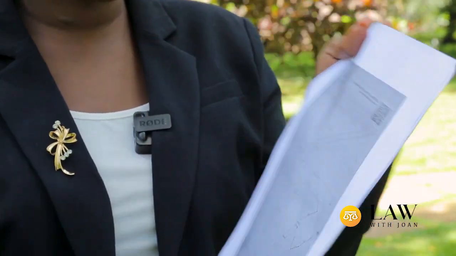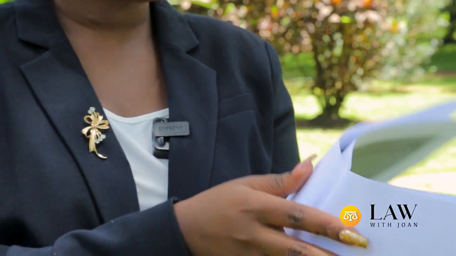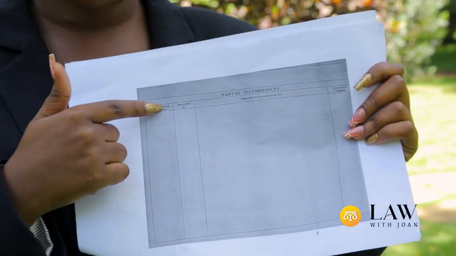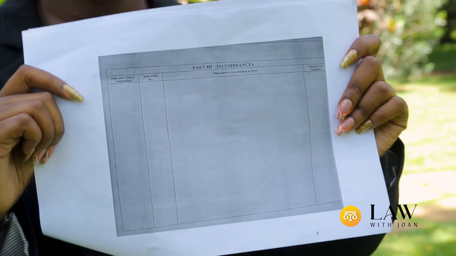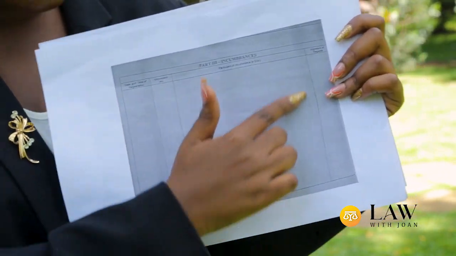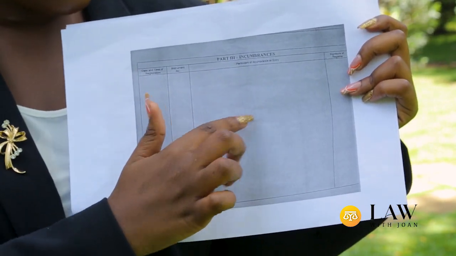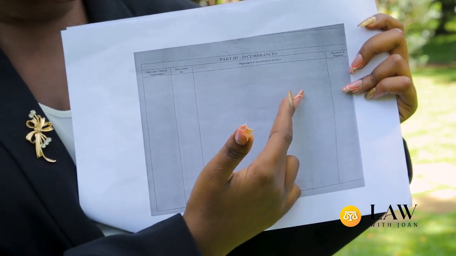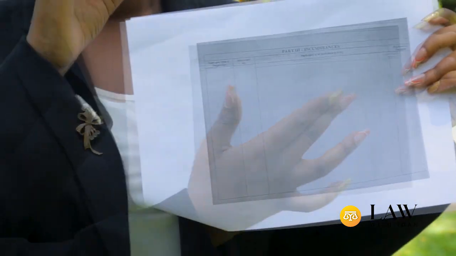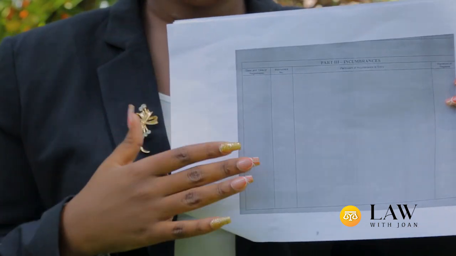So when we go to the fourth page, the fourth page always has the encumbrances. So the photocopy that we have here of the title, you notice that in the encumbrance area there is nothing. But usually, if there is an encumbrance on the land, you might find a mortgage, you might find a lease, you might find a caveat. An encumbrance can be defined as something stopping you from purchasing that land.